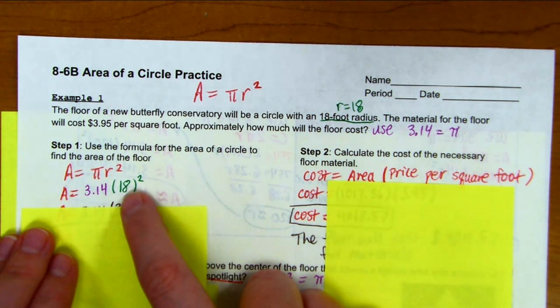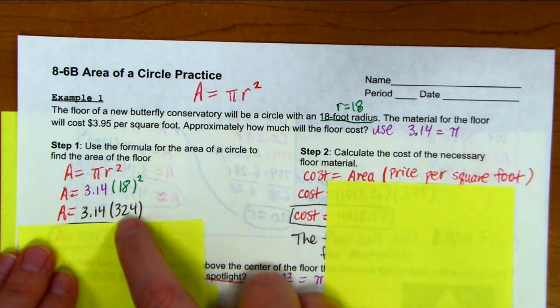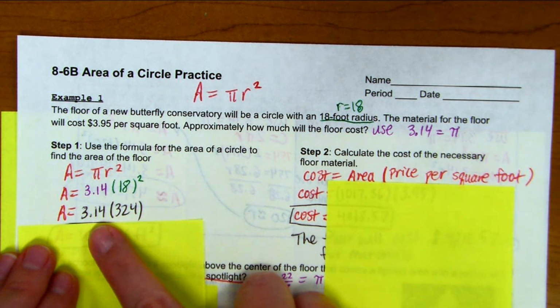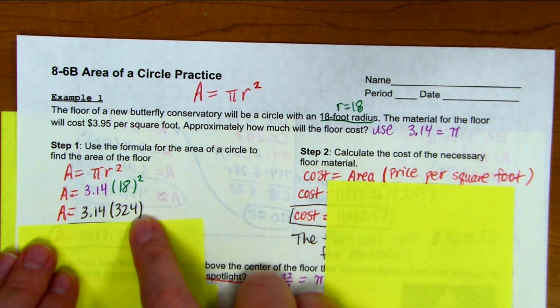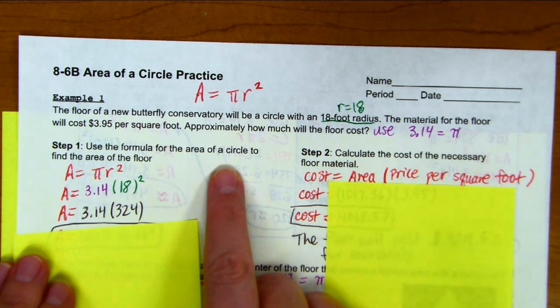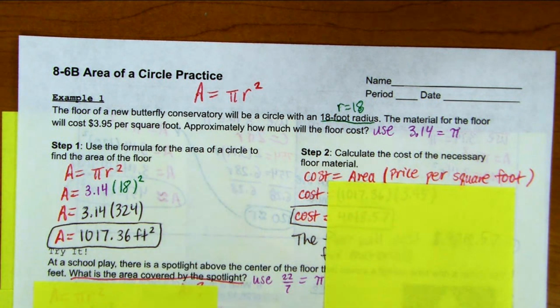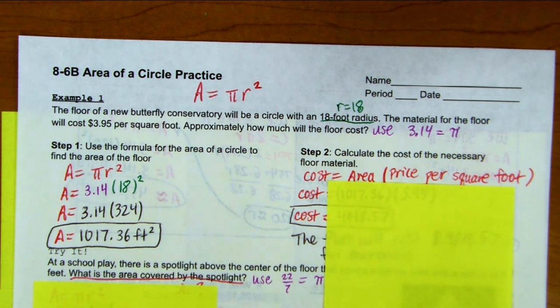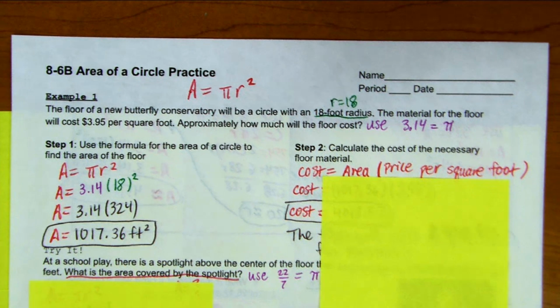So 18 times 18 gives us 324. At this point we can multiply 3.14 times 324, and when you type that into the calculator, you end up getting that the area equals 1,017.36 square feet. So that is the area of the circle.